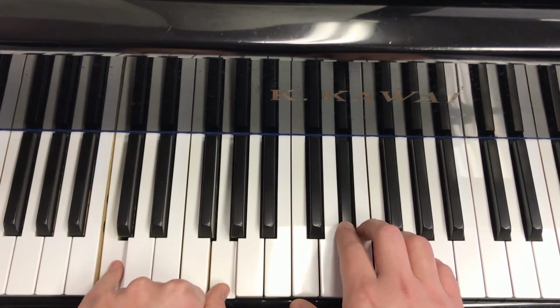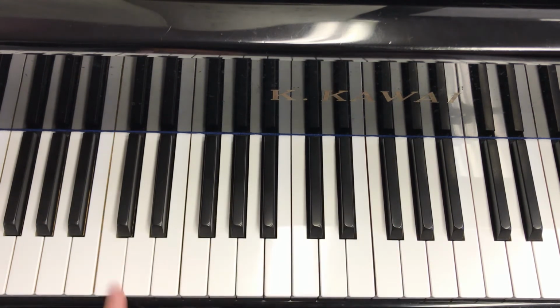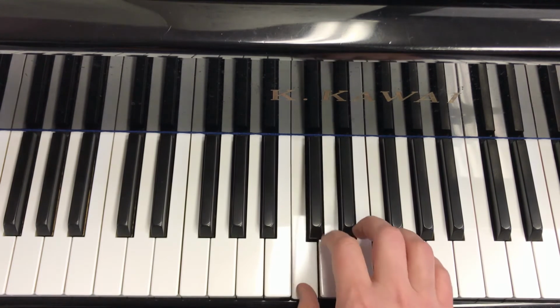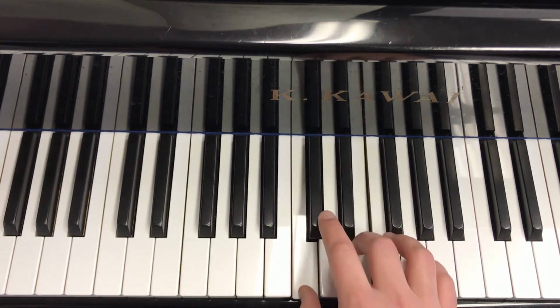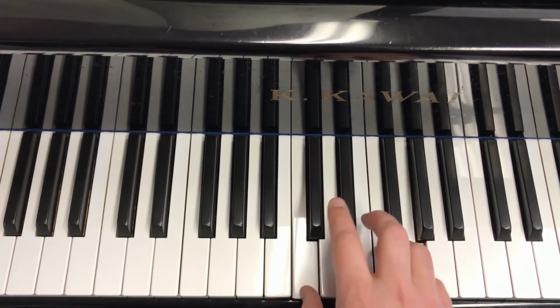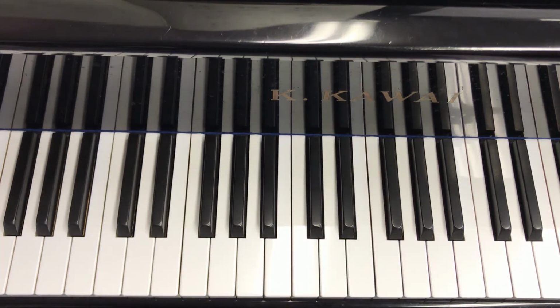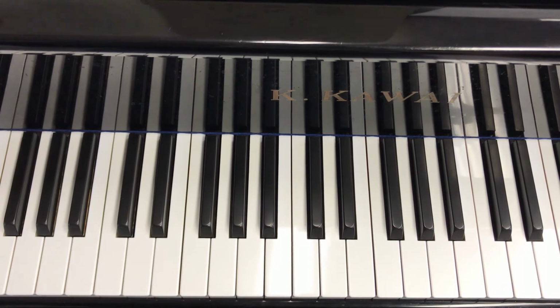And so every time I play more than 1 note, that means that's a harmonic interval. So if you play more than 1 note at a time, that's a harmonic interval. So melodic, harmonic. So that's the difference.